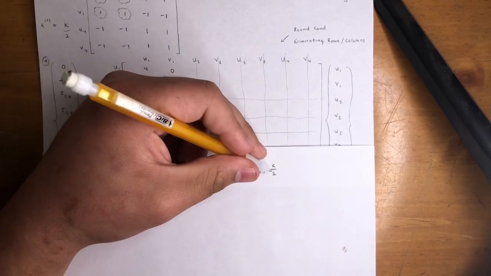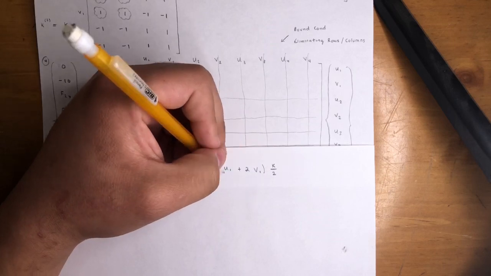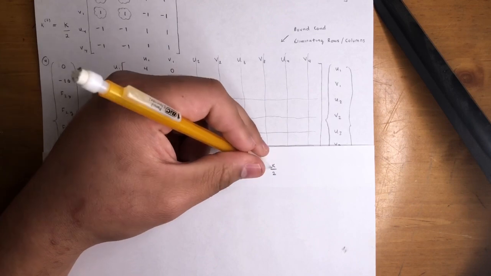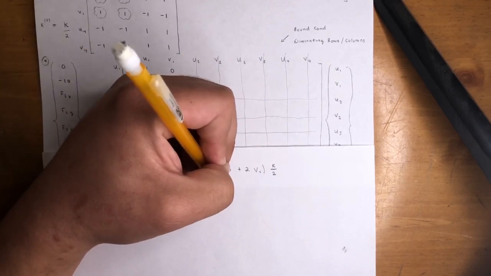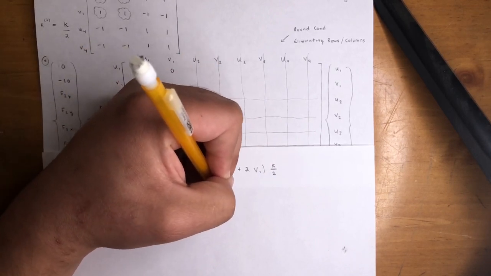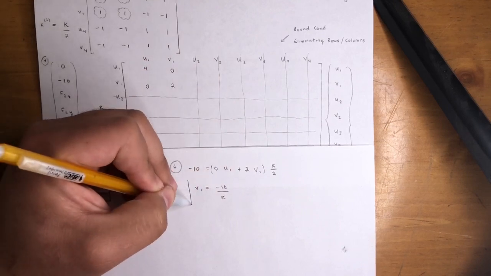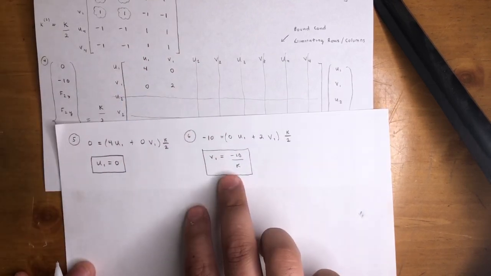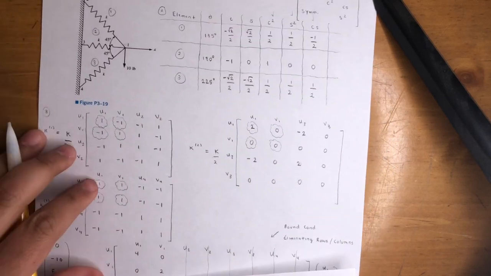So multiply, this is 0. So I don't even know why we included this. 2 times 2, this is kV1. So it's -10 over k. And that's your answer right there. So we got U1 is equal to 0 and V1 is equal to -10 over k.